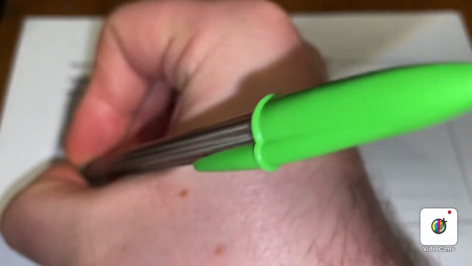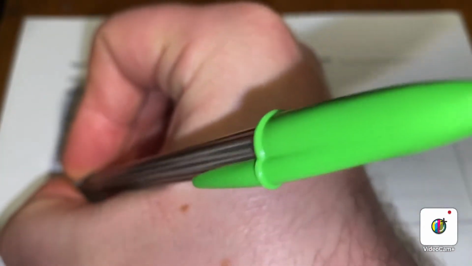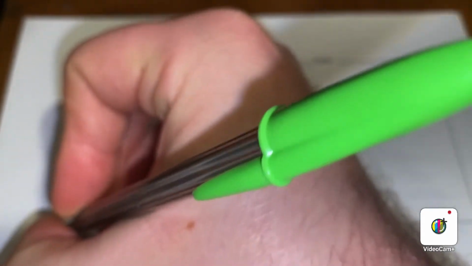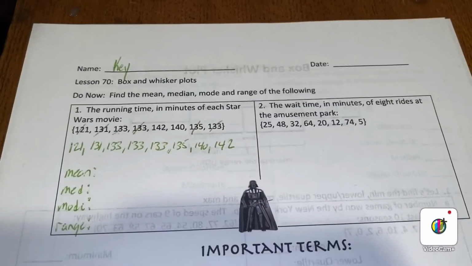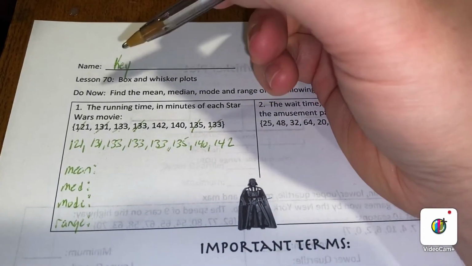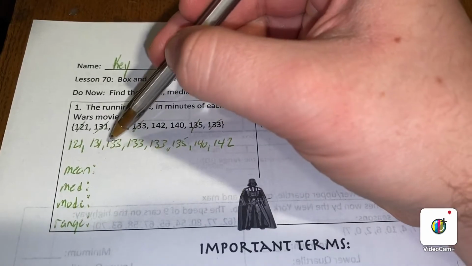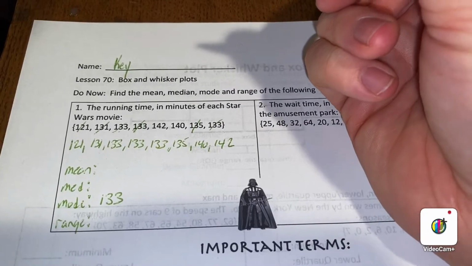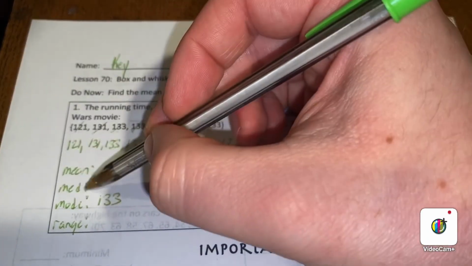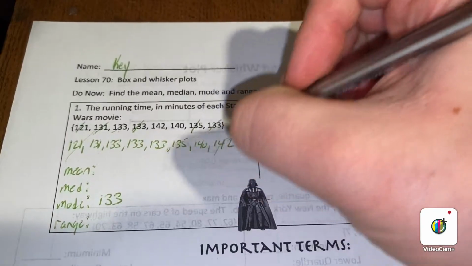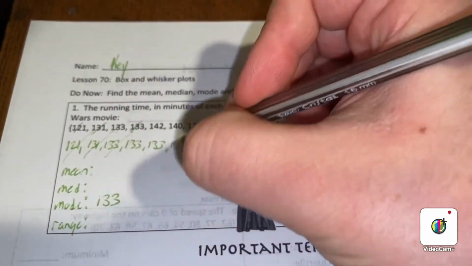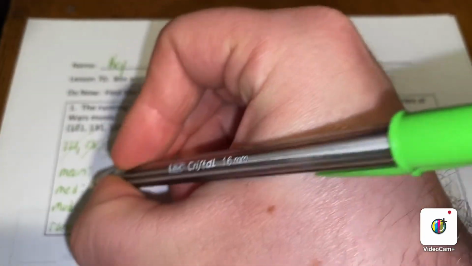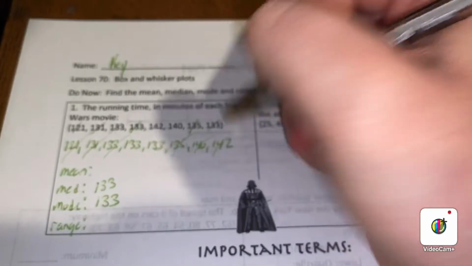So mean, median, mode, range. So the mode is the most common. Remember, MO, MO. So we see 133 repeat 3 times. So that would be our mode. The median is our middle number. So we just go back and forth and cross out so we get to the middle. See, these two numbers are stuck in the middle. So it's just 133.